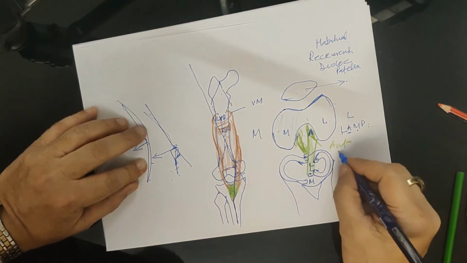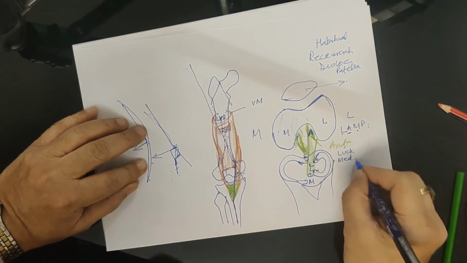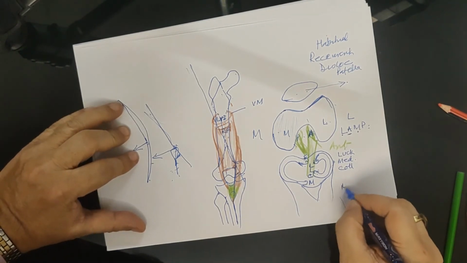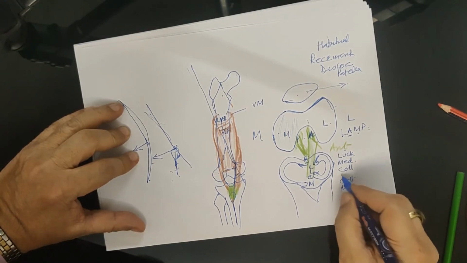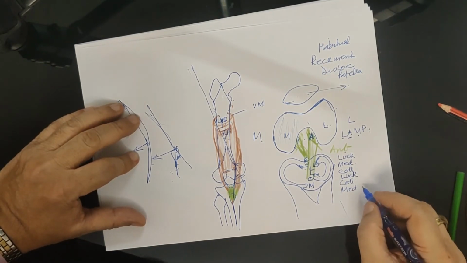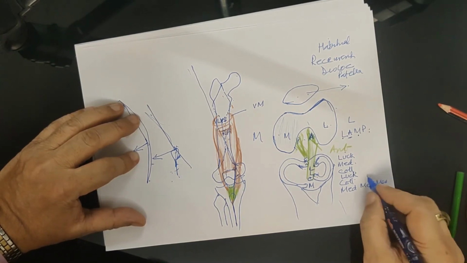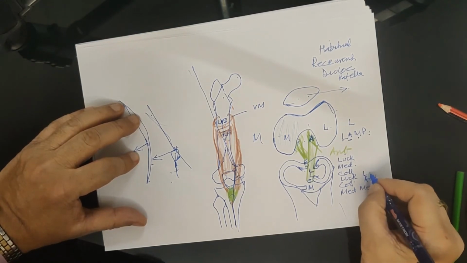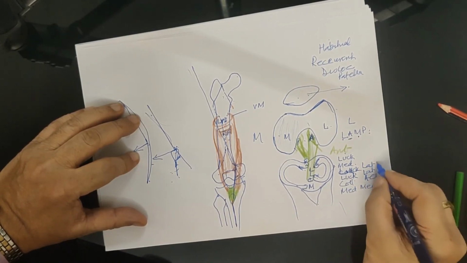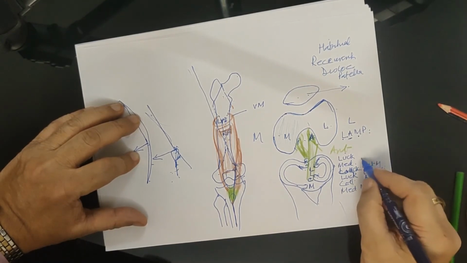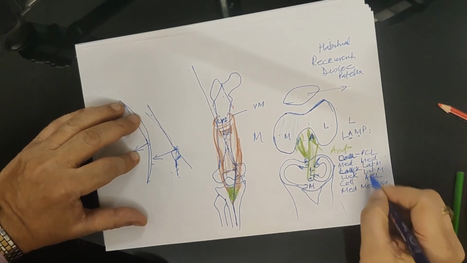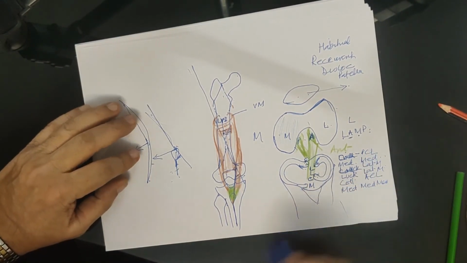So if you remember this formula, Lucknow, medical college, and medical college Lucknow, then you would remember from anterior to posterior: medial meniscus, anterior cruciate ligament, lateral meniscus, and of course you have Lucknow, that means lateral meniscus again, medial meniscus, college, and this means posterior cruciate ligament. So this is the sequence of attachments on the intercondylar ridge of the tibia.